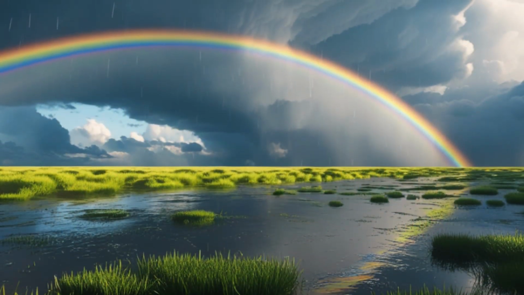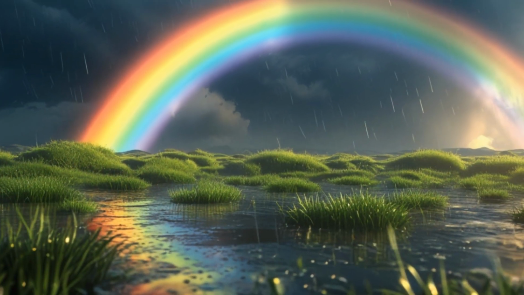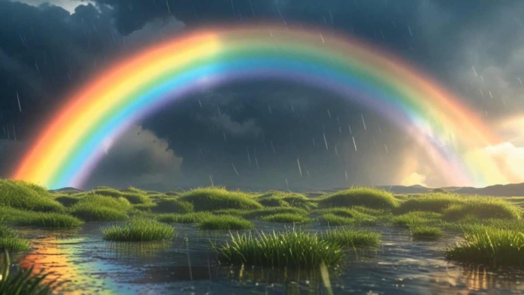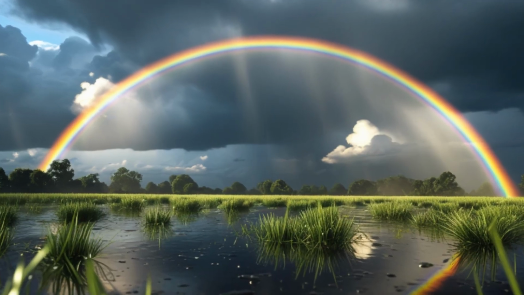Have you ever looked up at the sky after a rainstorm and seen a brilliant arc of colors stretching across the horizon? A perfect blend of red, orange, yellow, green, blue, indigo, and violet, as if nature pulled out a giant paintbrush and swept it across the sky. But what exactly is a rainbow?